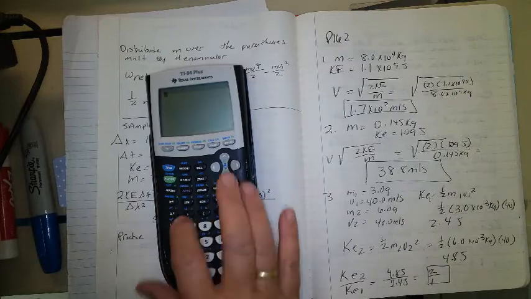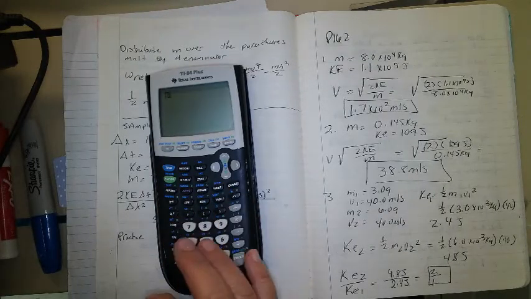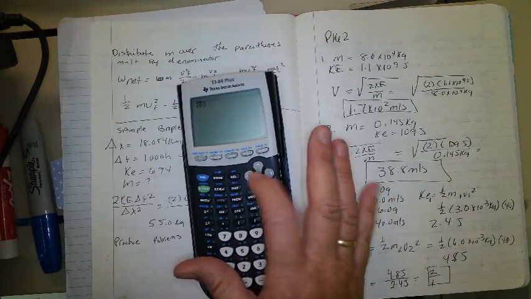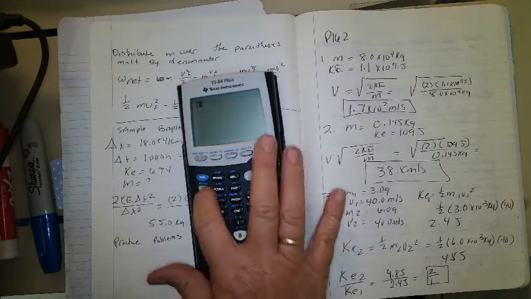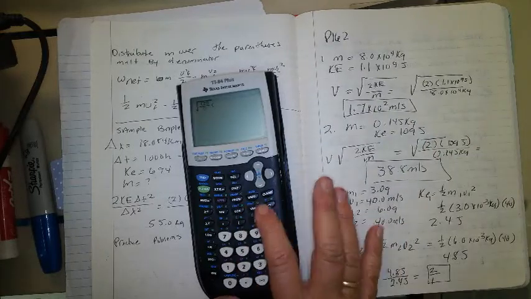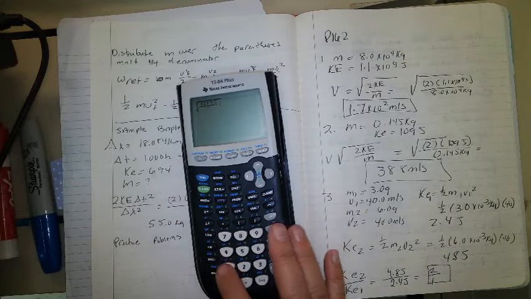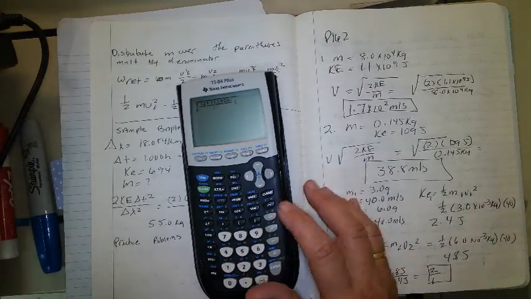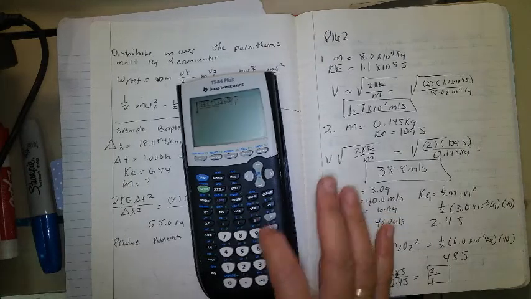So I'm going to do second, square root. I'm going to do a fraction, because that's a fraction. Alpha y, enter to get my fraction. And I'm going to do 2 times 1.1 times 10 to the 9th power.